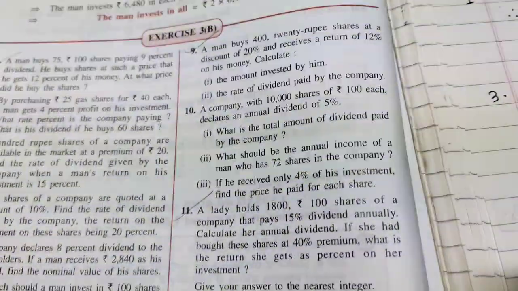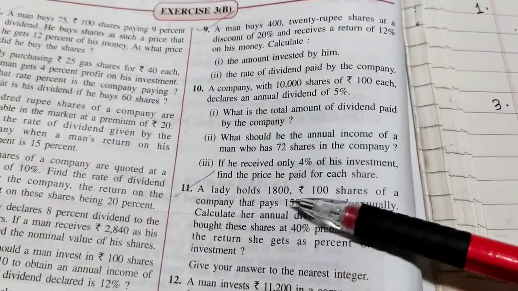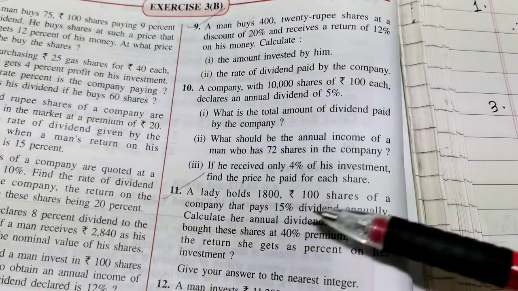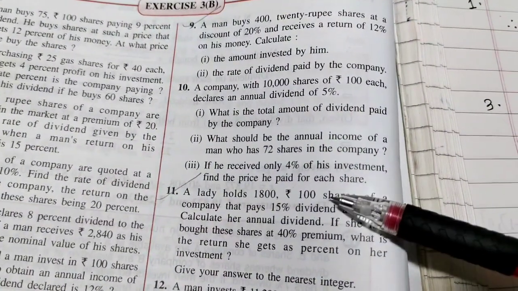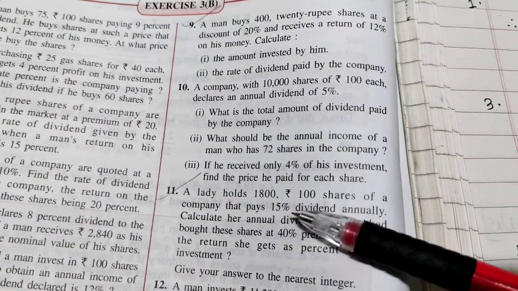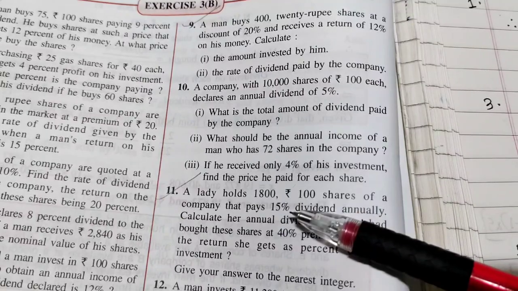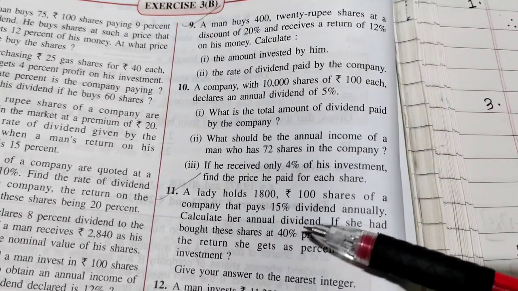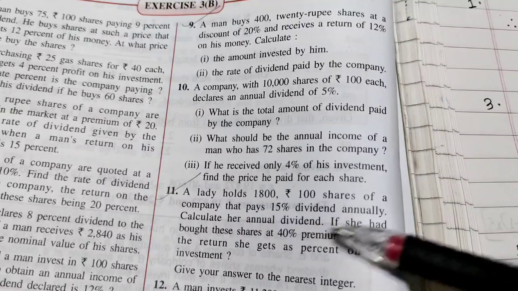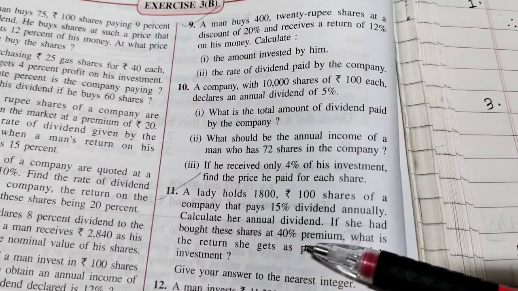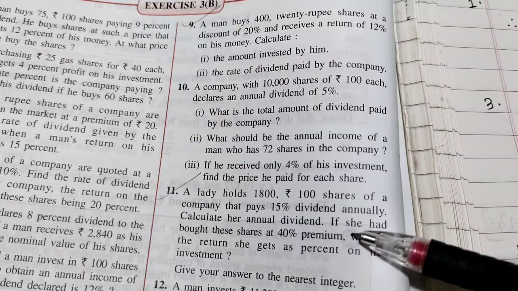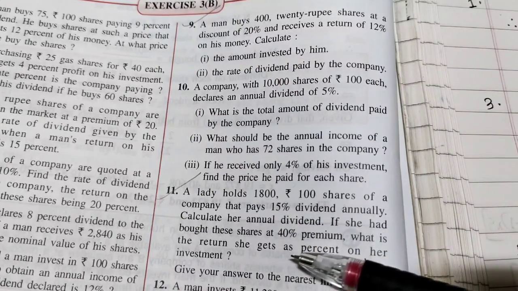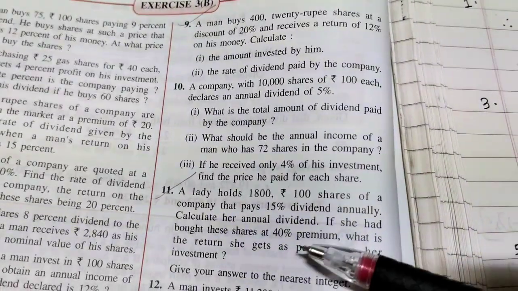Next, the 11th sum. A lady holds 1,800 as the number of shares, rupees 100 shares as the face value of a company that pays 15% dividend, that's dividend percent. Calculate her annual dividend, total income, is equal to question mark. If she had bought these shares at 40% premium, so market value was 140, what is the return she gets as percent? So returns percent is also asked.